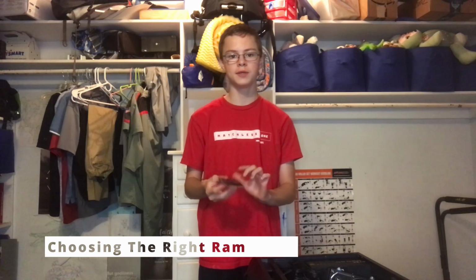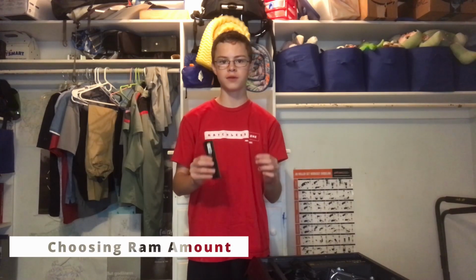If you already have your RAM with you and ready to use, you can skip through this part. But for now, we are going to talk about how to choose which RAM is right for you. You may see all these different types of RAM on the internet when you're searching, and you don't know which type you need. Well, the first thing you need to take into account is the amount of RAM you want. Say for instance 8 gigabytes, 16 gigabytes, 4 gigabytes.